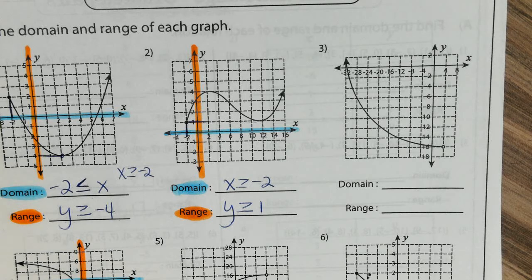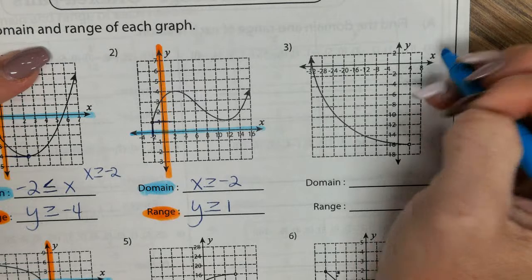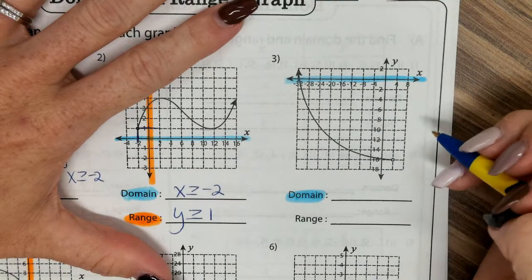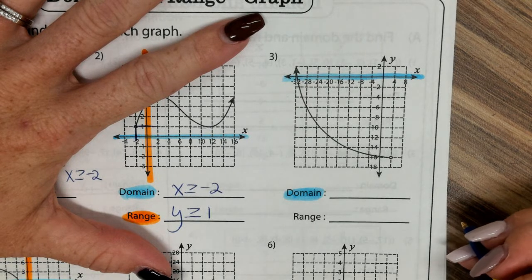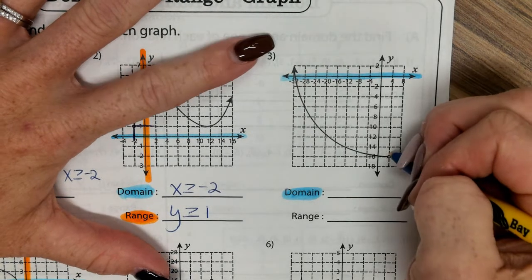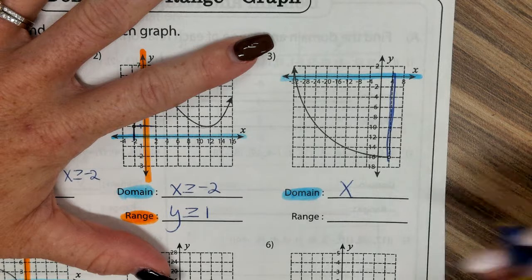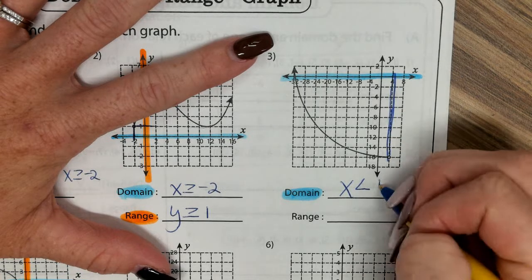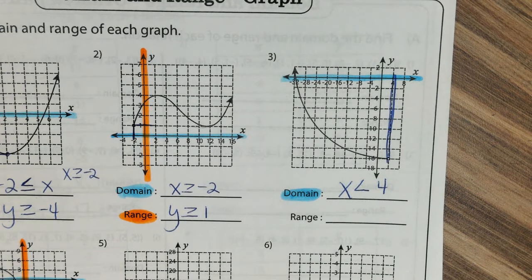Y'all want to do one more? On number 3? All right, y'all try it on your own. All right, highlight the x-axis. Okay, looking at the x-axis, is there a lowest point or a highest point? No. This is the maximum it can be. Yes? Okay, so x has to be less than or equal to or just less than? Just less than 4 because it's moving to the left and it's going to keep going. Make sense?